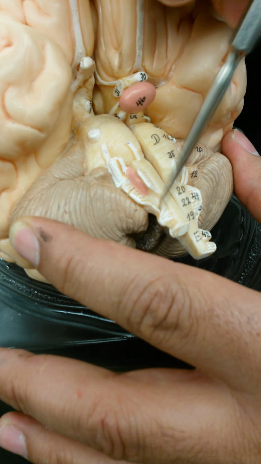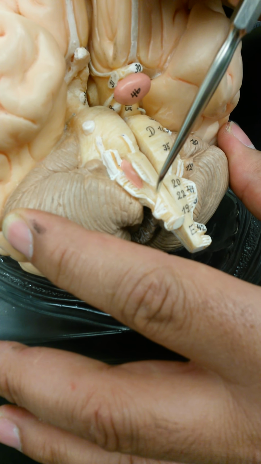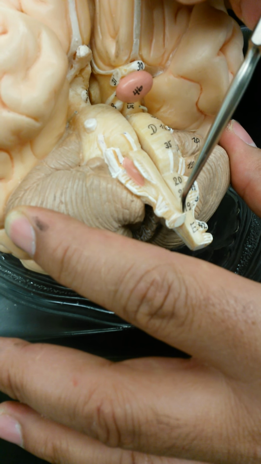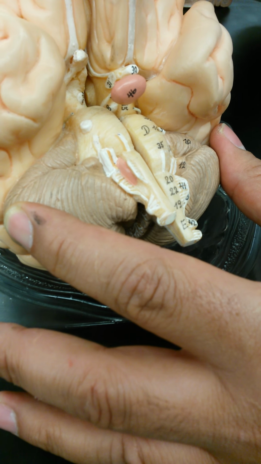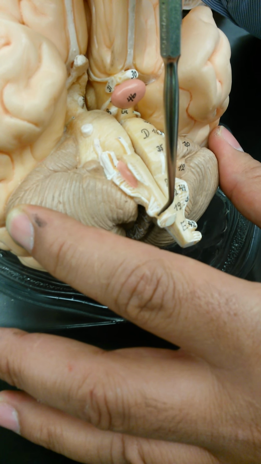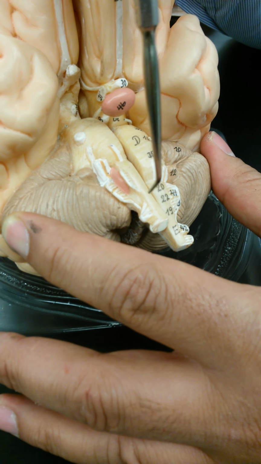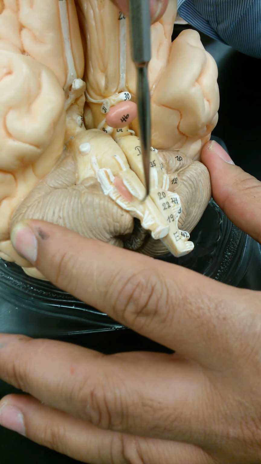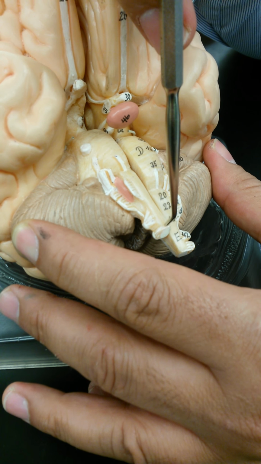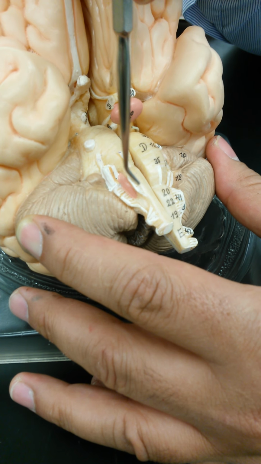And actually 11 has 2 roots. One of the roots is coming from the medulla, and the other root is coming from the spinal cord. This is the only exception, and this is where the name spinal accessory came from. Spinal accessory, because it's an accessory nerve that has 2 roots. One root from the brain stem, medulla, and the other root is coming from the spinal cord. So this is 11, and 12 is above here.